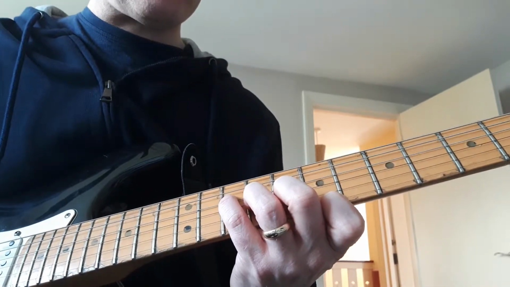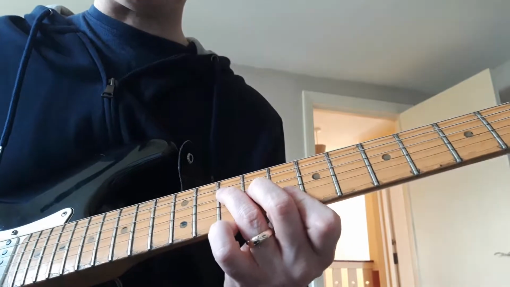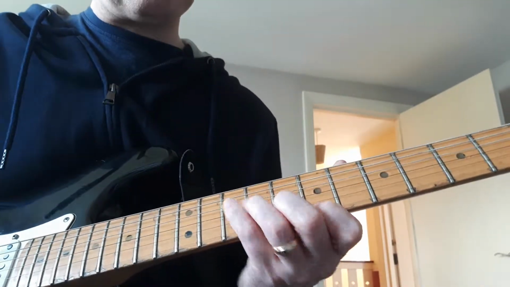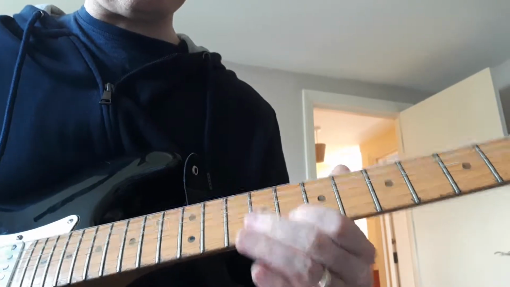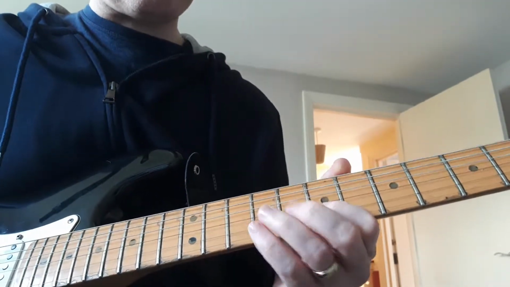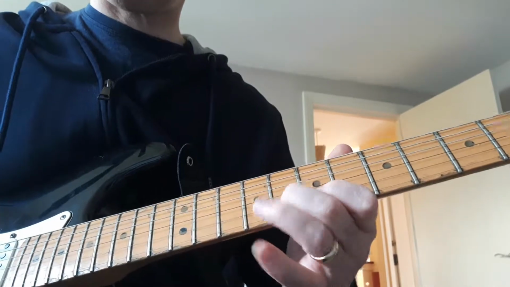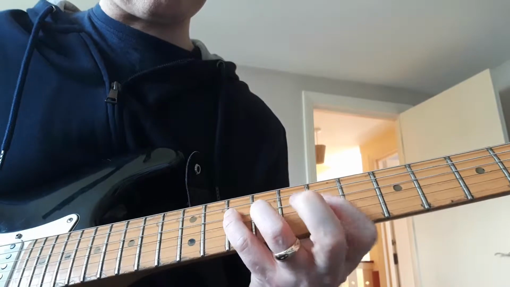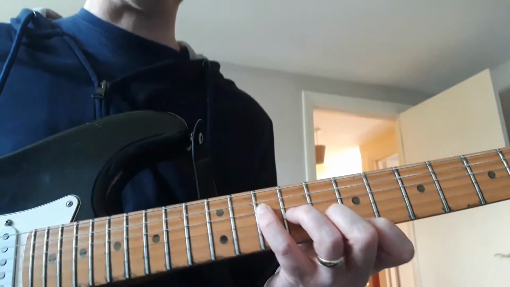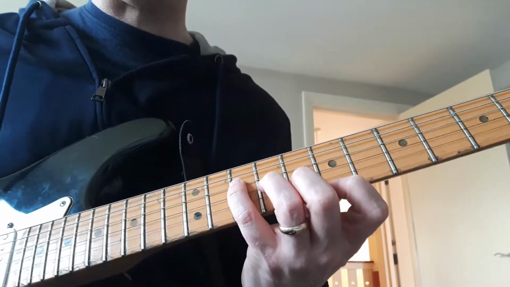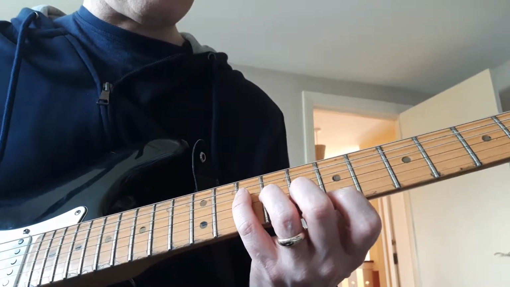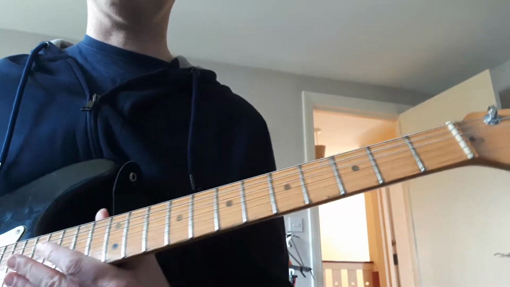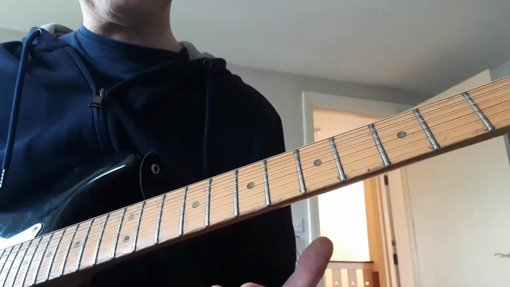This is the major seventh shape, so it's like an F shape, but you add an extra note there. So it's useful to use that as a point of reference as well and see how the scale fits around it.